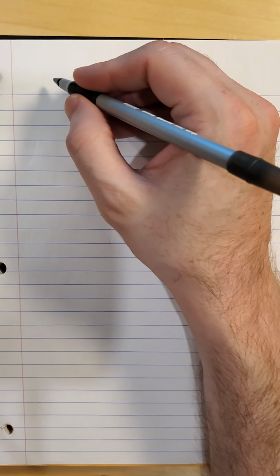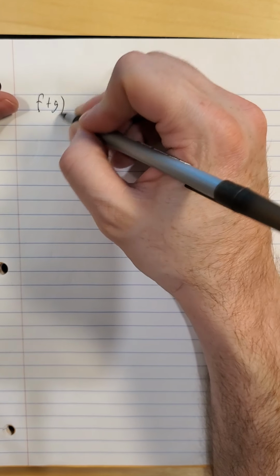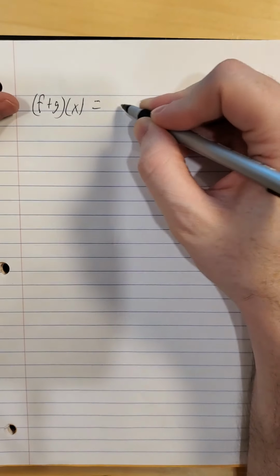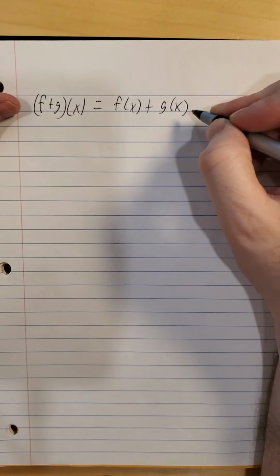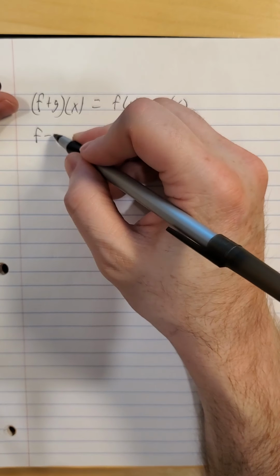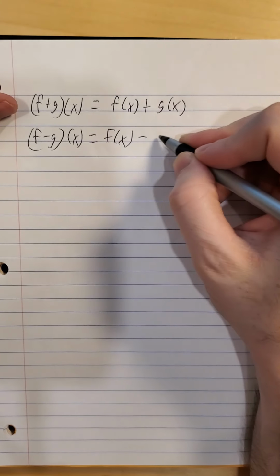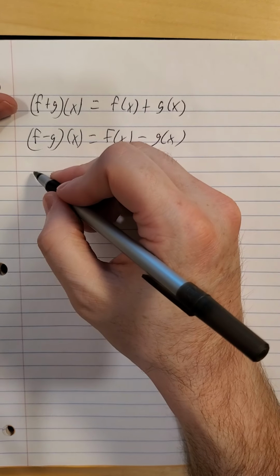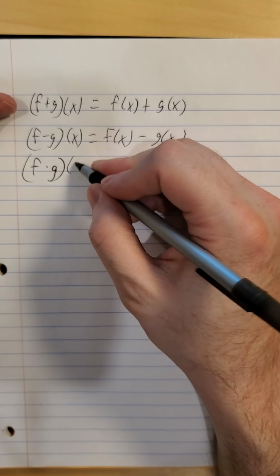And the last thing we review in section 2.1 is operations on functions. F plus g quantity of x just says, okay, take f of x and add g of x. The minus works the same way. Use a small dot if you're doing multiplication.